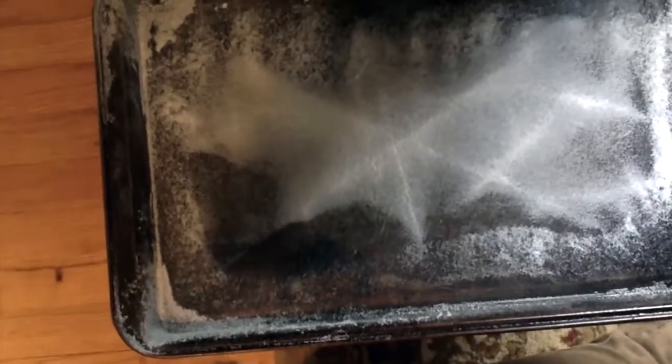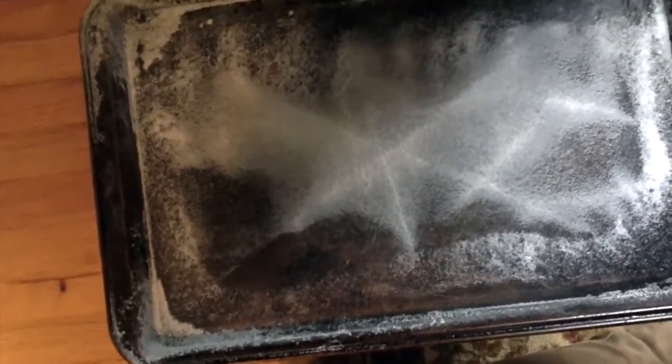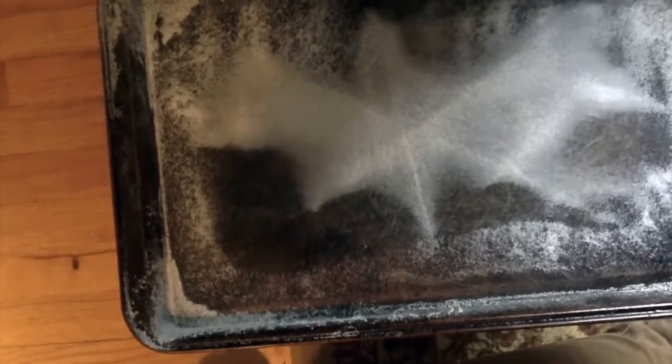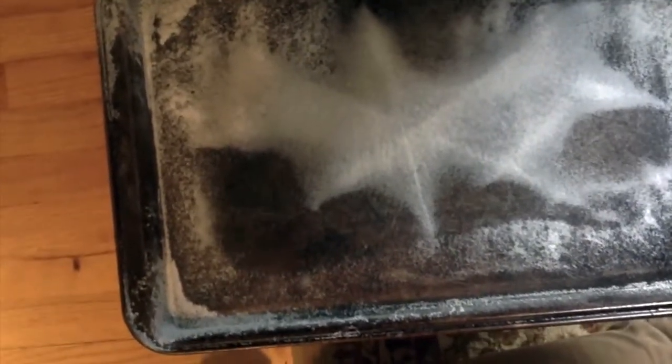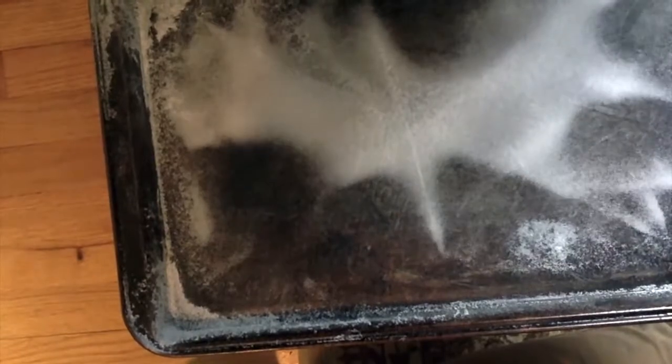So hopefully you can already see that a pattern has formed in the salt. There are now lines. We call those nodal lines. As the tray is vibrating, the vibrating parts of the tray are going to push the salt away. So the salt is going to gather in places where the tray is not vibrating. Those are called the nodes.